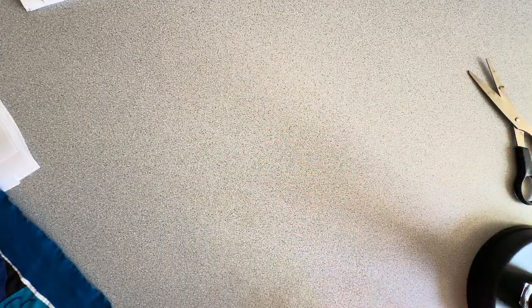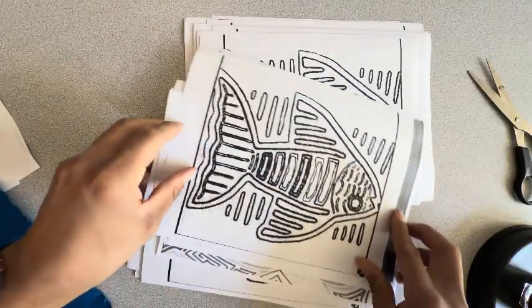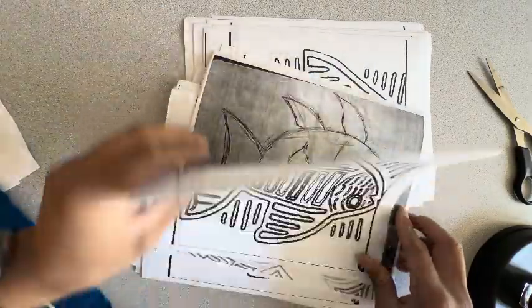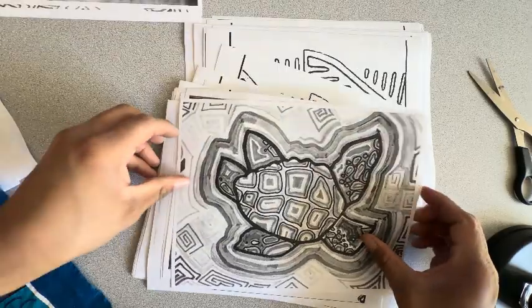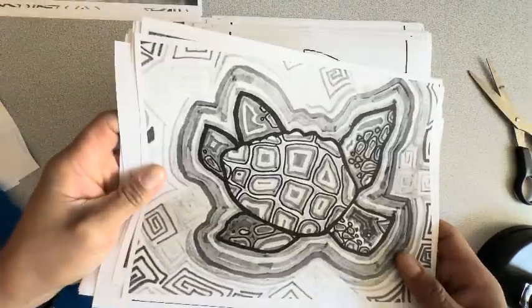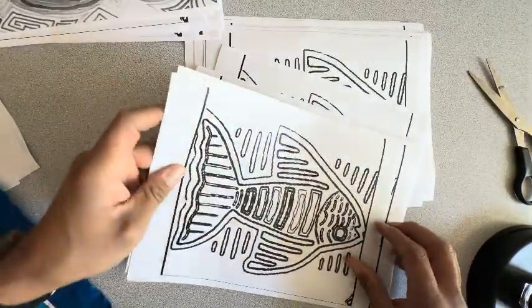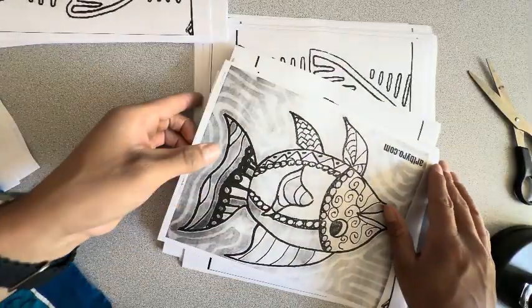Okay, no se diga más, vamos a empezar. So, in class, I'm going to give you a couple of models, okay? And I have a whole bunch of models. Tenemos aquí un pez, we have another pez, a beautiful turtle, tortuga, otro pez, and again, so on.